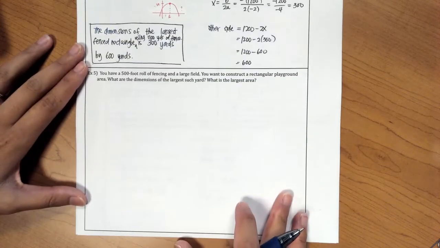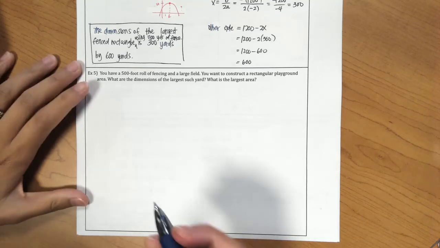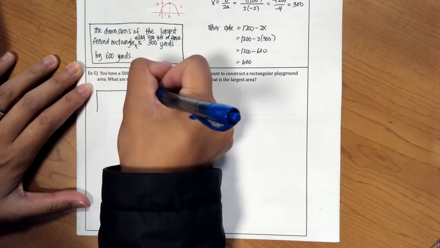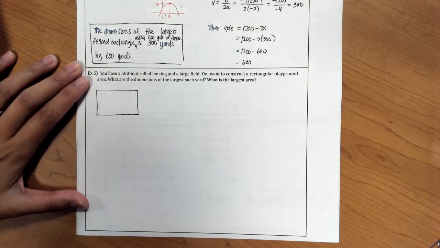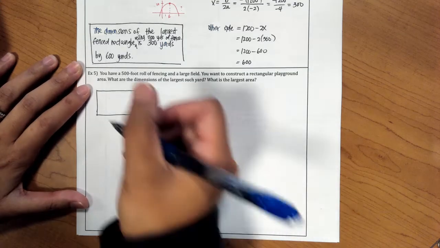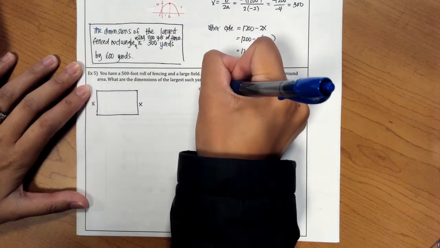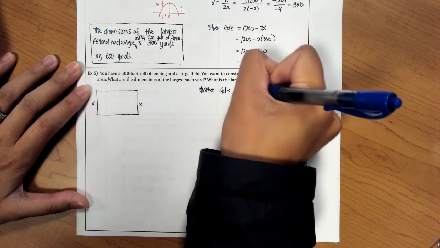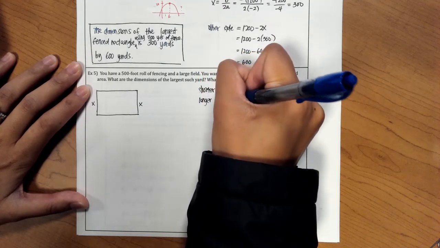Okay, so let's do our last example. You have a 500-foot roll of fencing and a large field. You want to construct a rectangular playground area. So let's draw a rectangle playground. Okay. What are the dimensions of the largest such yard? Okay, so same ideas, right? So we're going to say like x and x. We'll call it the shorter side and the longer side just to define our variables.